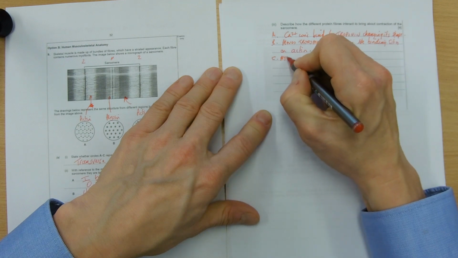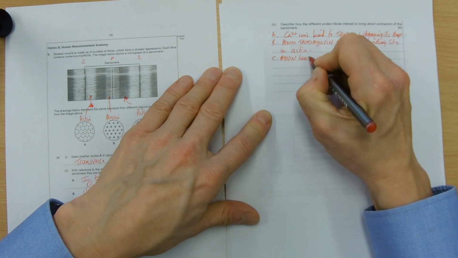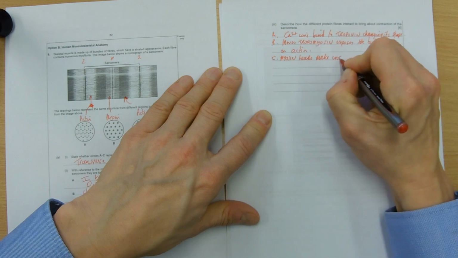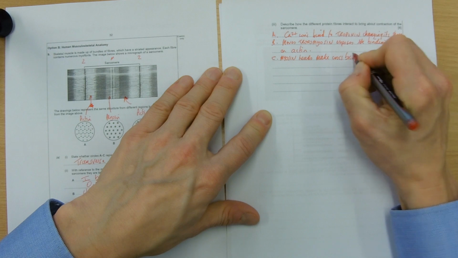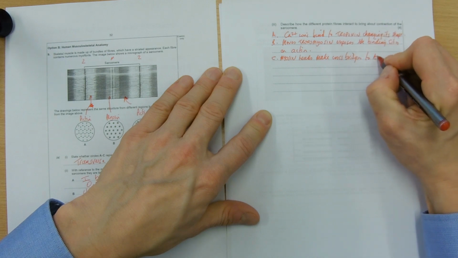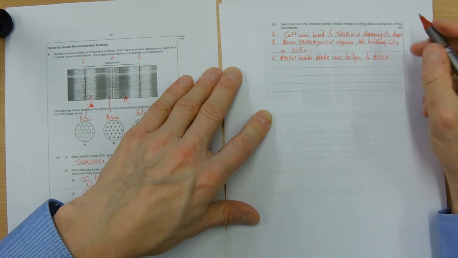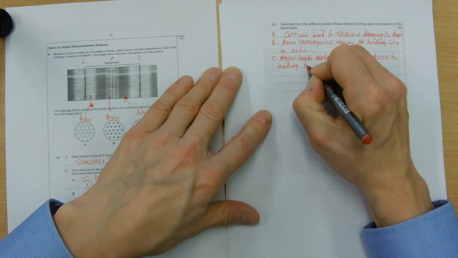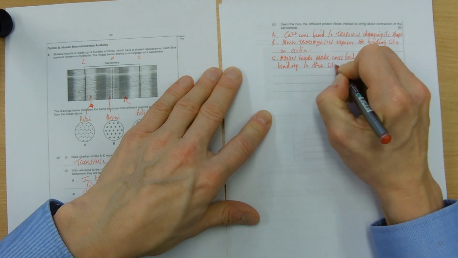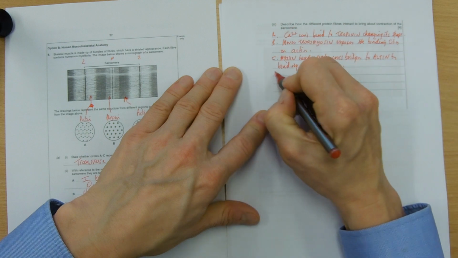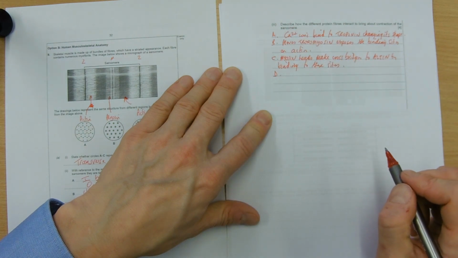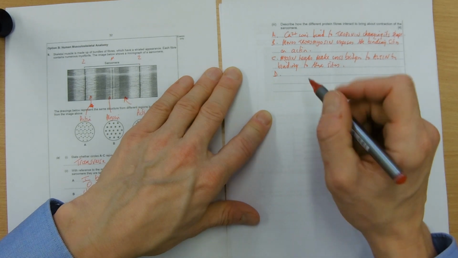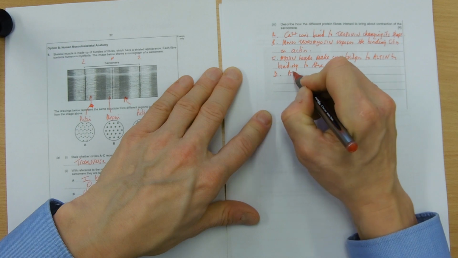So myosin heads make cross bridges to the actin by binding to these sites that we've just mentioned. So it's just reeling off the theory from the booklet, and these are the sort of slightly more complicated bits. So saying about how this is powered.